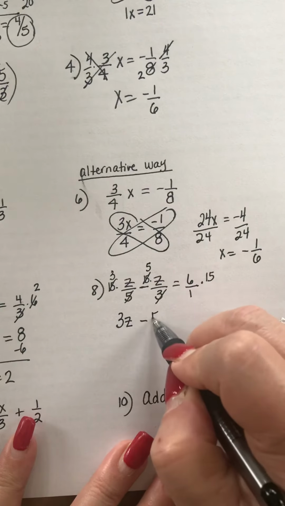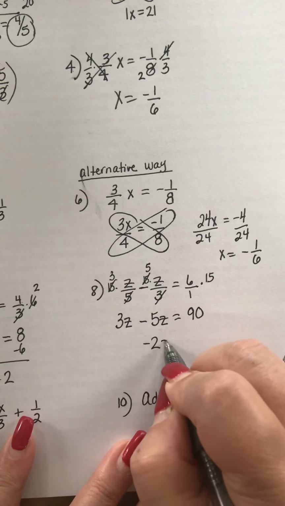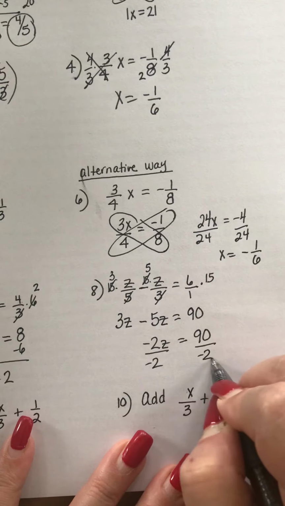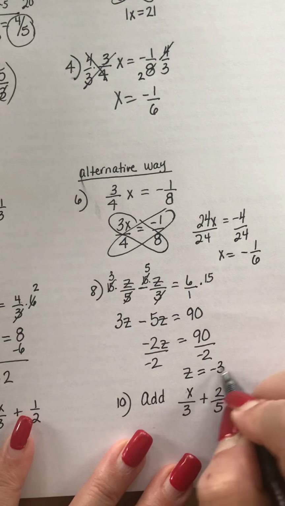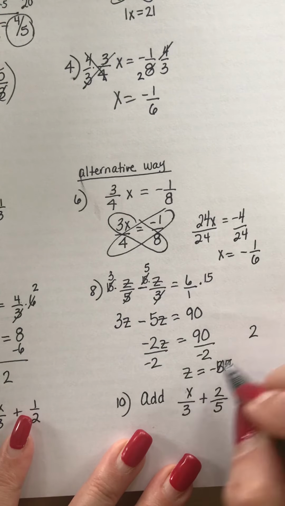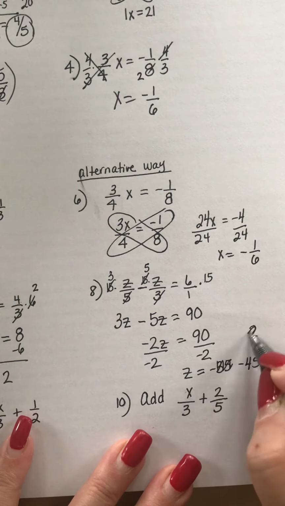And 6 times 15 is 90. So 3 minus 5 is -2. Divide by -2, and z is -35. Nope, sorry, not -35. Half of 90 is 45, so it's -45.